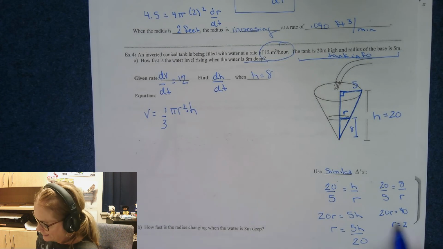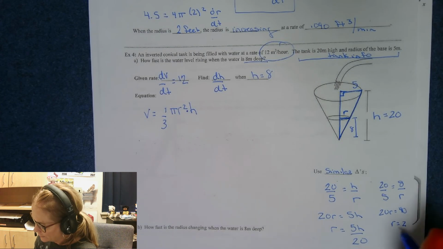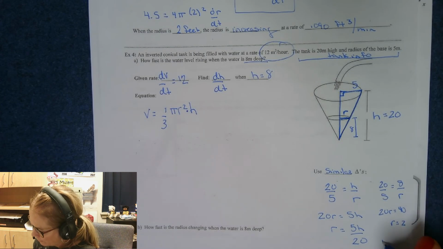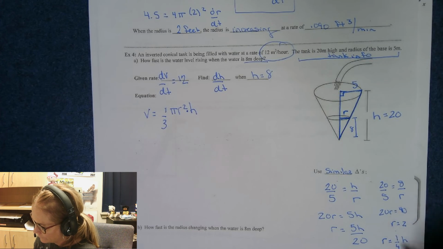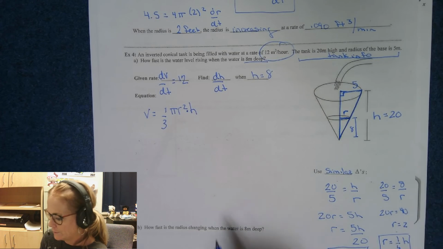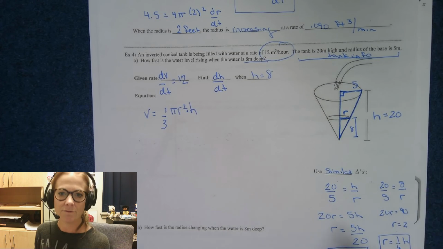So this is sort of tempting to put that in there. But you could just say, okay, so R here is 1/4 of H. You'd have to write your equation just saying, okay, well 2 is 1/4 of 8. So this is what you want to use. Do not sub in the 2 yet. You have to do that post differentiation.